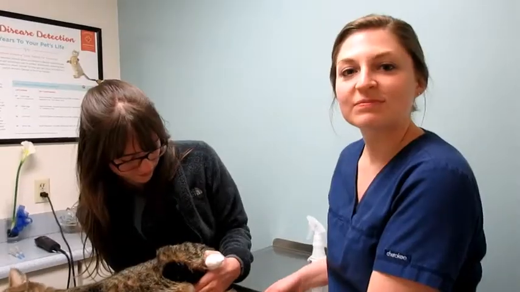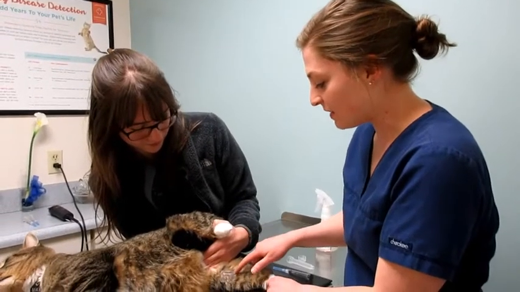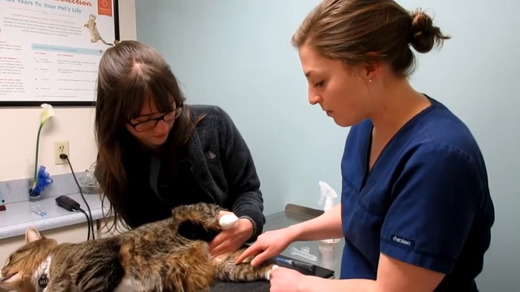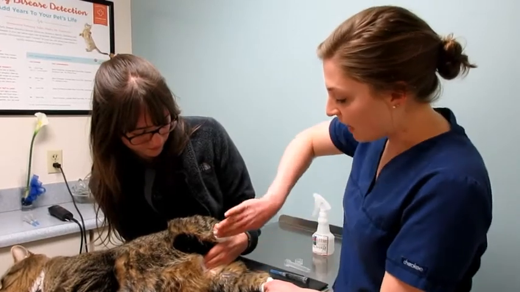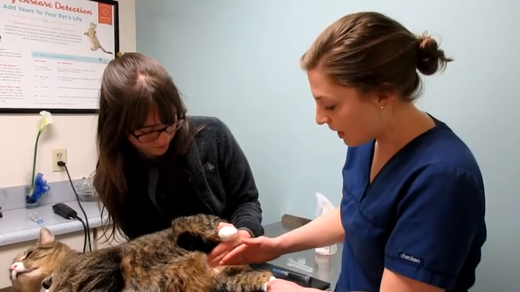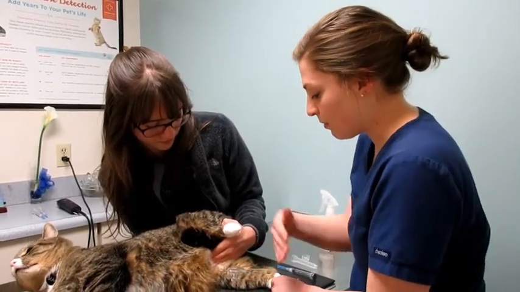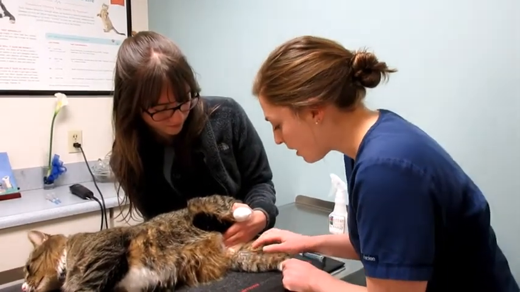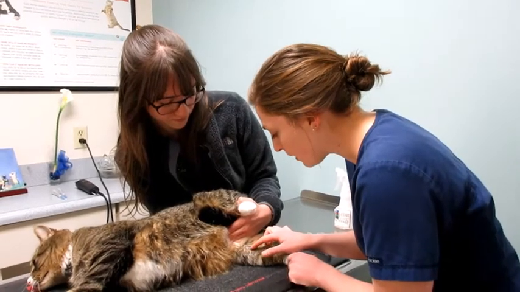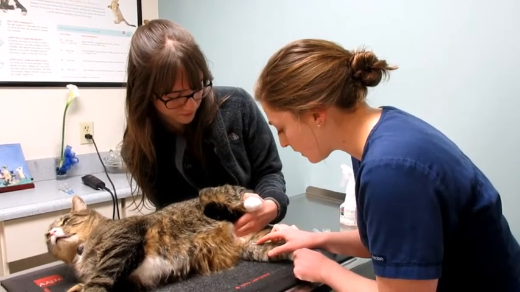To draw blood on the saphenous vein in a cat, we use the medial saphenous. Kyla has pressure on the top of the leg to hold off on the vein. We place our patient in lateral. I've applied some alcohol here and parted the fur so that I can see the vein, visualize it, and also feel it.